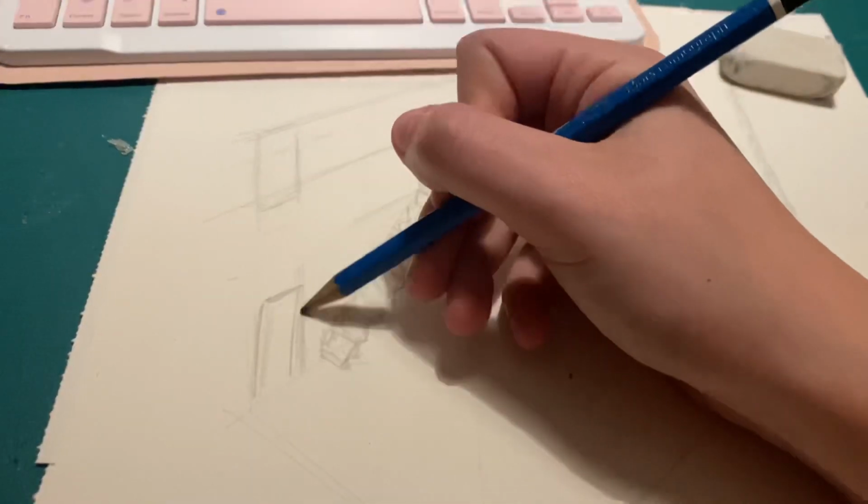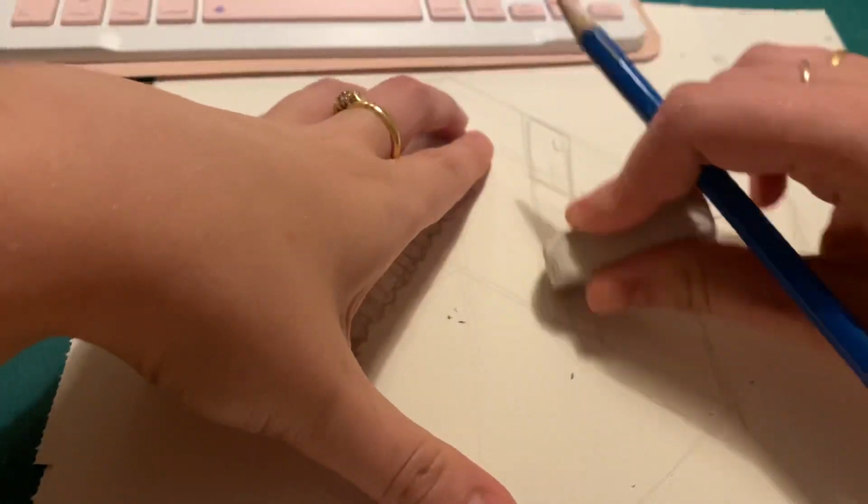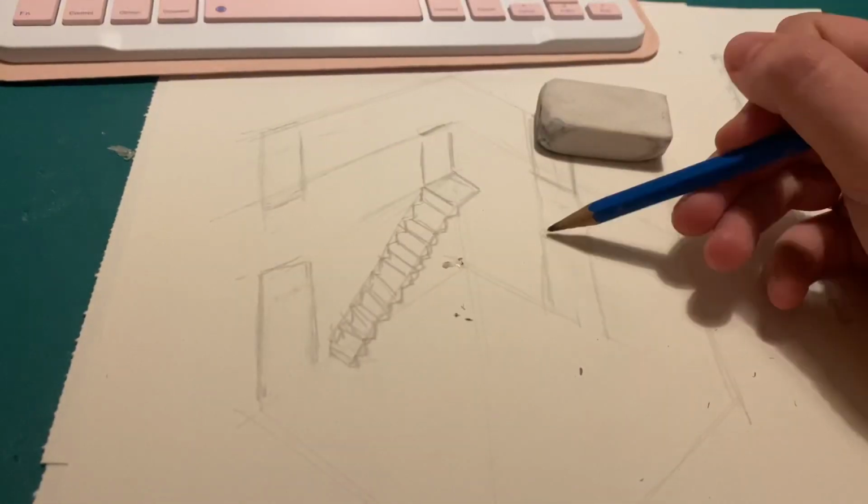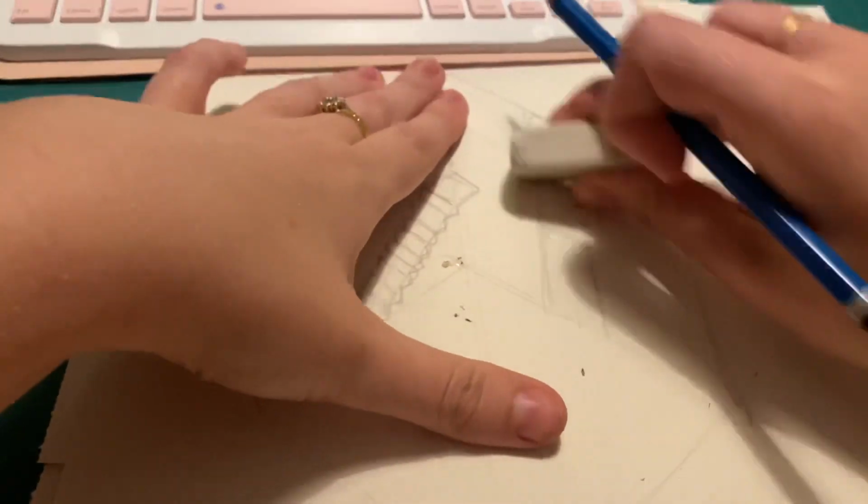Let me know in the comments if it would be helpful if I made a video on how to draw certain things, like loose sketches or how I draw these perspectives.